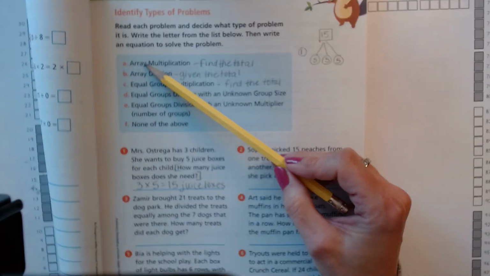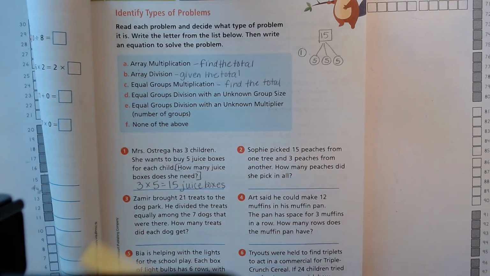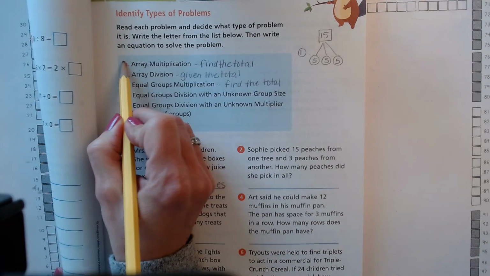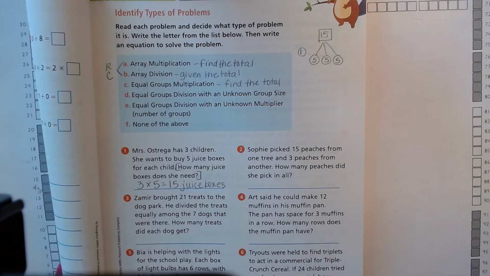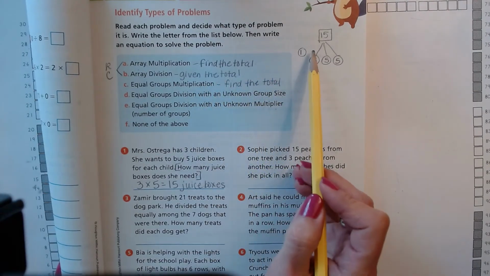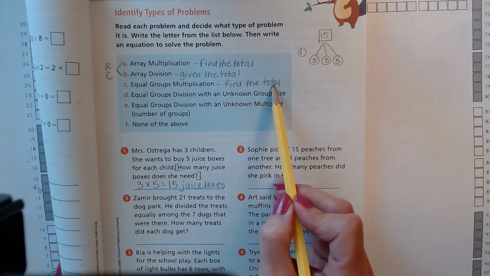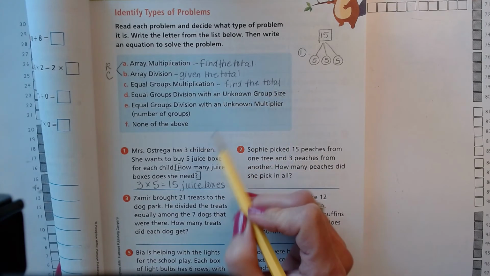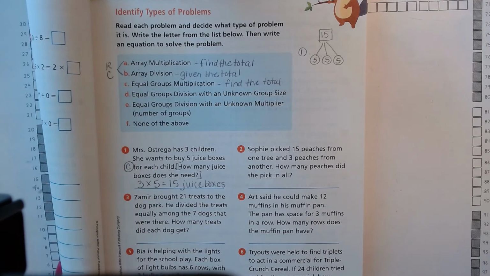Well, I know it can't be A or B because I didn't draw an array. Arrays are rows and columns, right? So maybe we even put that right there. Rows and columns to remember that. I know it can't be A and it can't be B. Equal groups multiplication. Did I do equal groups? And was I multiplying to find the total? I sure was. So for number 1, I'm going to put the letter C because that's the type of problem that it is.